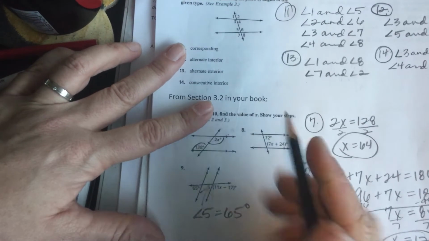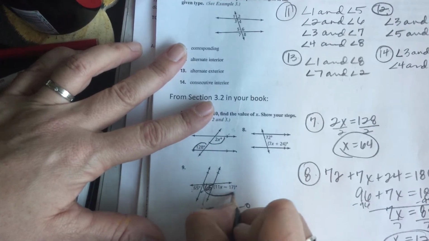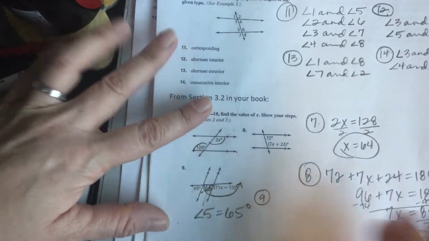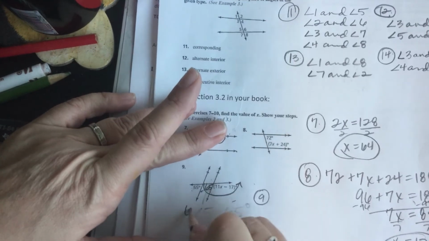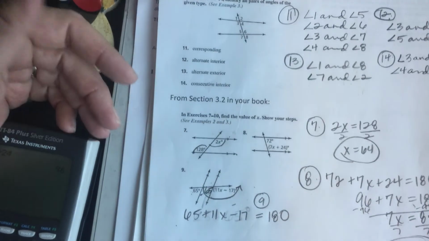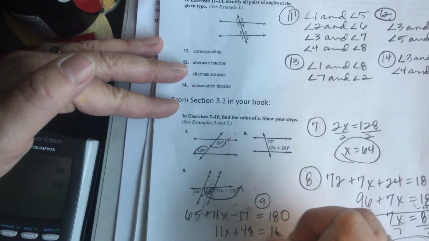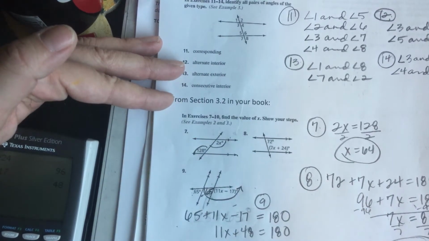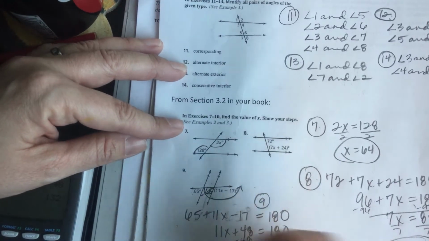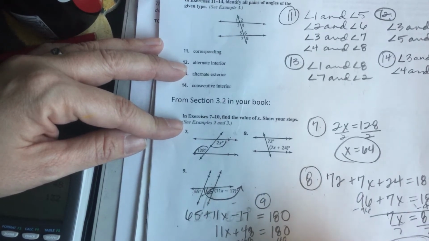So knowing that angle 5 is 65 degrees, because it corresponds to the other 65, these 2 lie in a line. So the only way to solve for x is to say, for number 9, 65 plus 11x minus 17 is 180. I would do 65 minus 17 on the left first. 11x plus 48 is 180. I'm going to take 48 away from both sides. 11x equals 132. And when I divide by 11, I think x is 12 in this problem too.